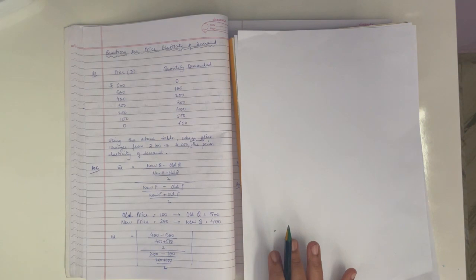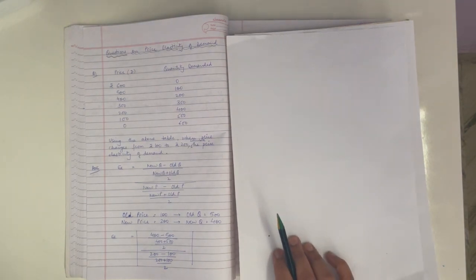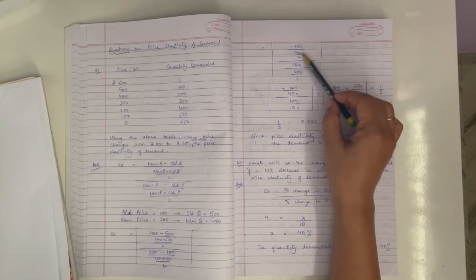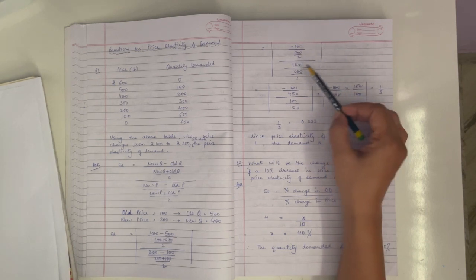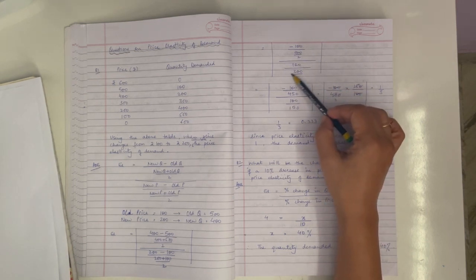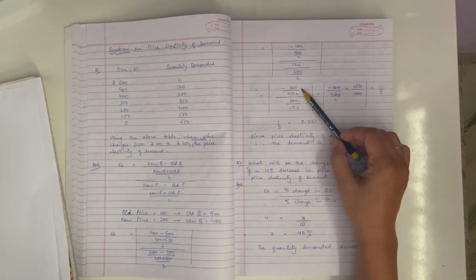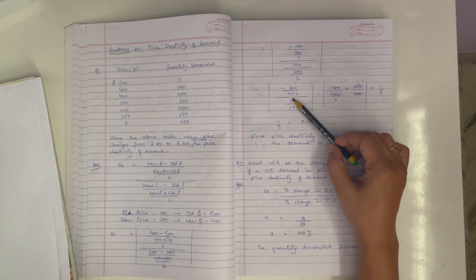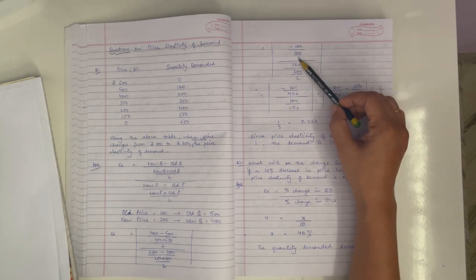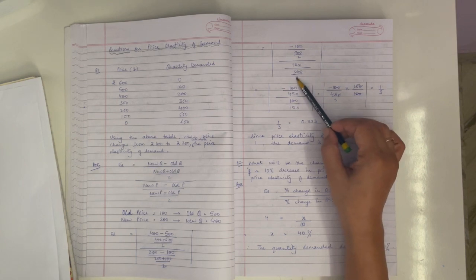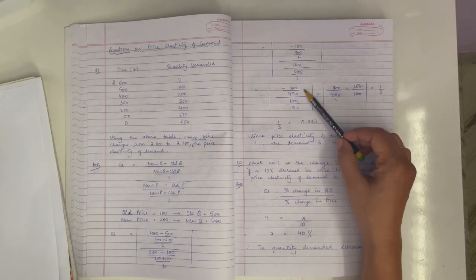So we get minus 100 divided by 900 divided by 2, the whole divided by 100 divided by 300 by 2, absolute value again. So minus 100 divided by 450, since 900 divided by 2 gives you 450, and 100 divided by 300 divided by 2 gives you 150.